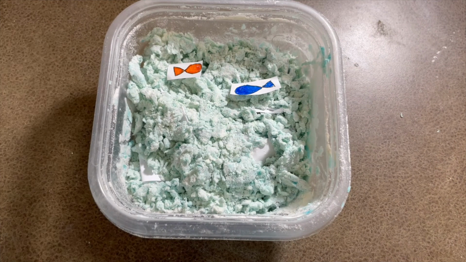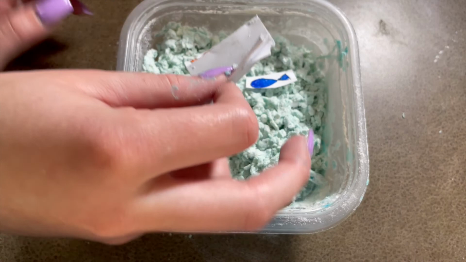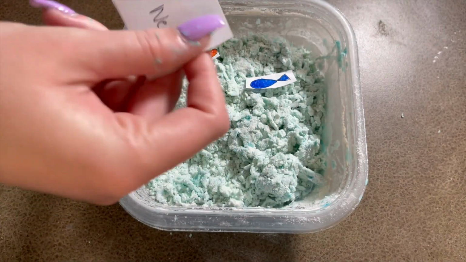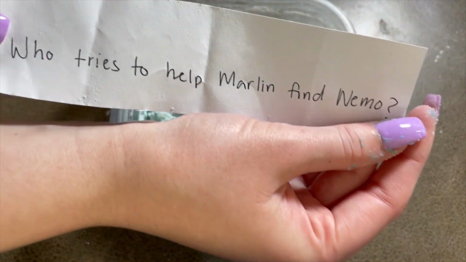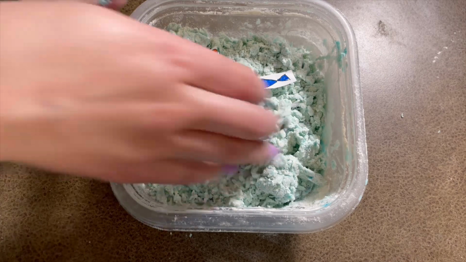So now, let's get one of our questions out of the container and answer it. Let's just dig our hands in and see which one we find first. So this is the first one that I found. And it says, "Who tries to help Marlin find Nemo?" So think about that for a second. Dory! Right, good job. The answer is Dory. In the beginning of the story, Dory tries to help Marlin find Nemo. Good job. So let's get our second one out of here.